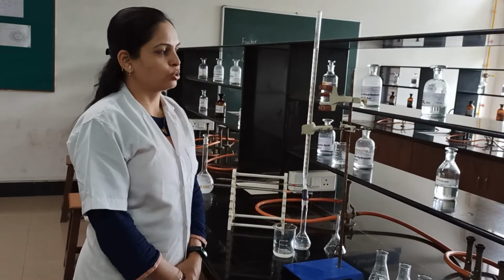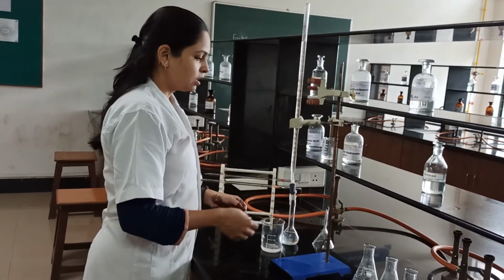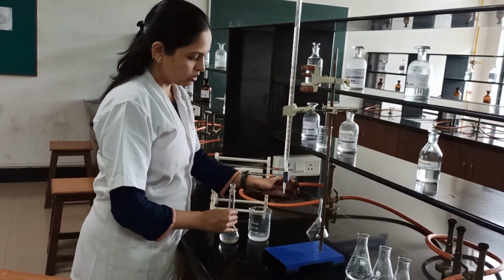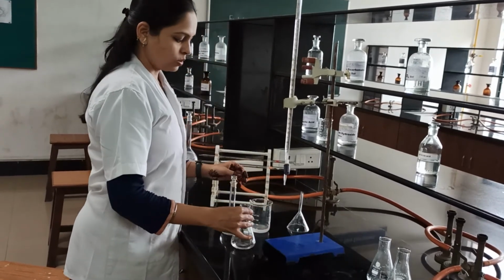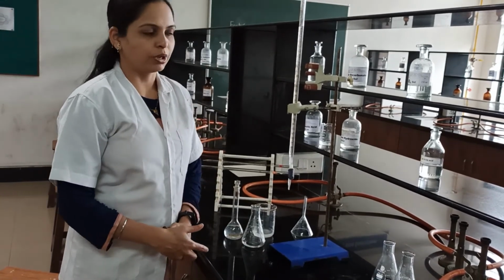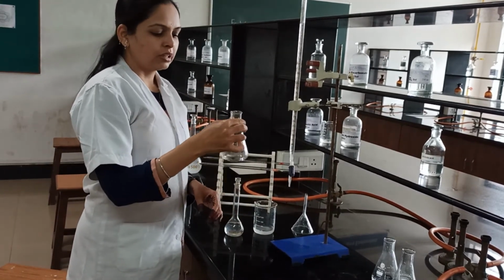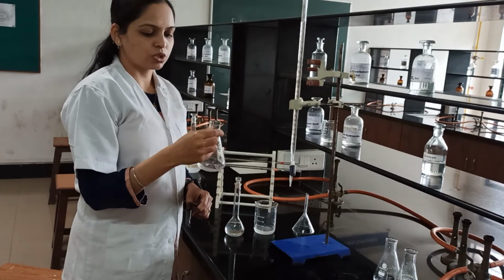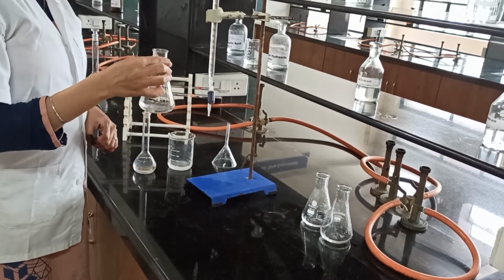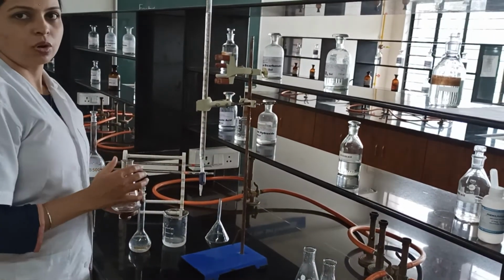Students, now we will proceed for the standardization of 0.1 normal NaOH. For this practical, we require a burette, pipette, volumetric flask, beaker, funnel and conical flask. The procedure is that we take 0.1 gram of potassium hydrogen phthalate and dissolve it in 15 ml of water. Then we add 2 to 3 drops of phenolphthalein indicator, and now we titrate this content with the 0.1 normal NaOH.